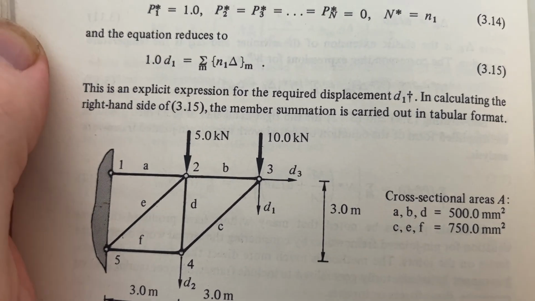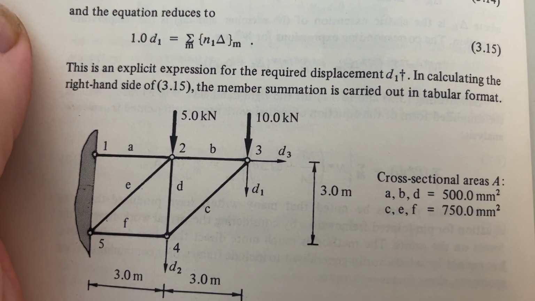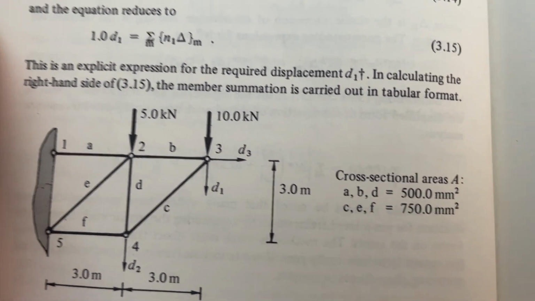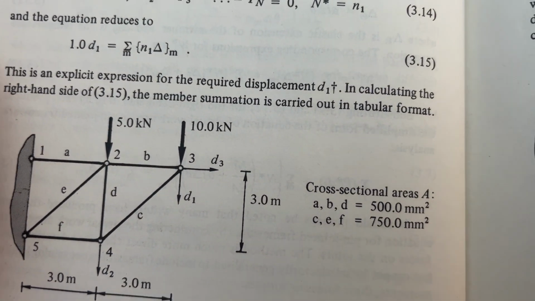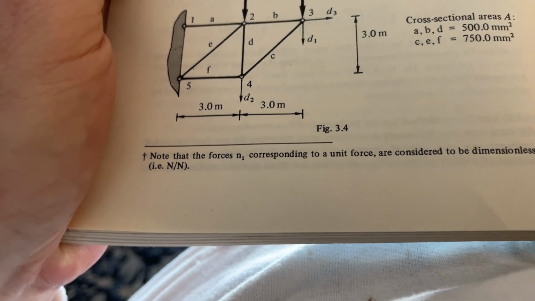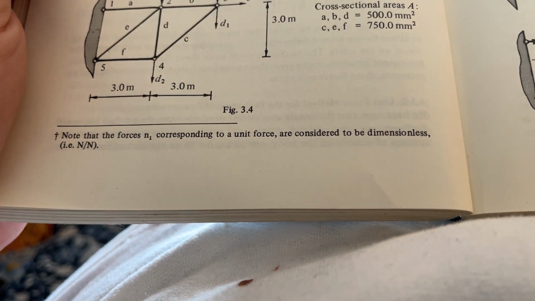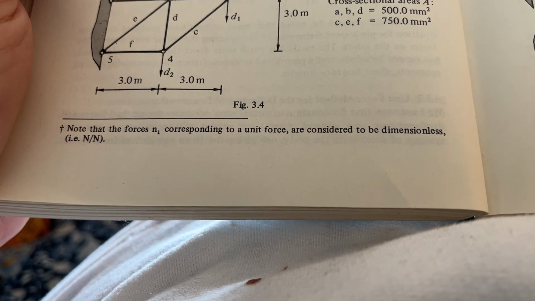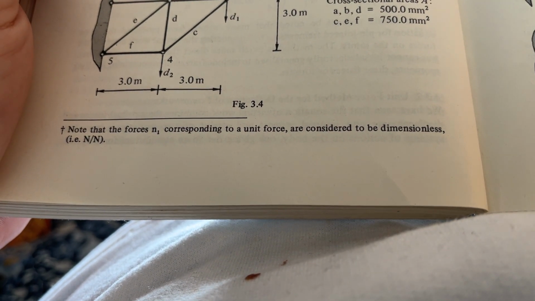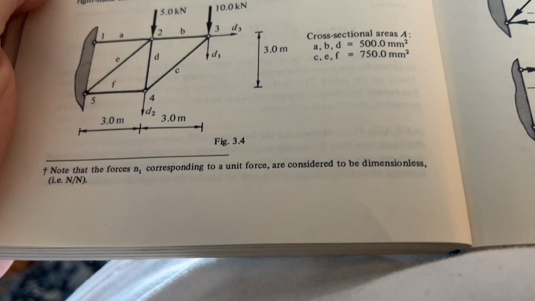This is an explicit expression for the required displacement D1. In calculating the right-hand side of 3.15, the member summation is carried out in tabular form. So note that forces N1 corresponding to a unit force are considered to be dimensionless, i.e. Newton divided by Newton.